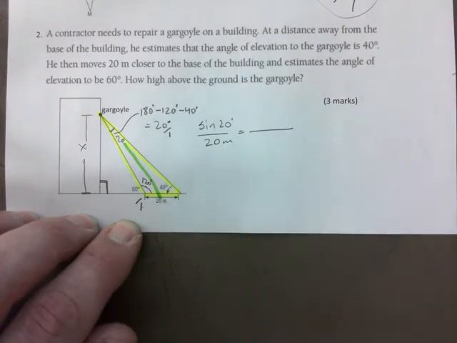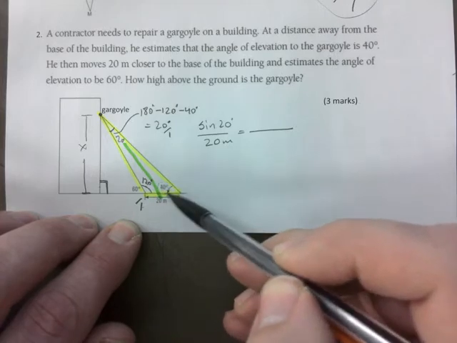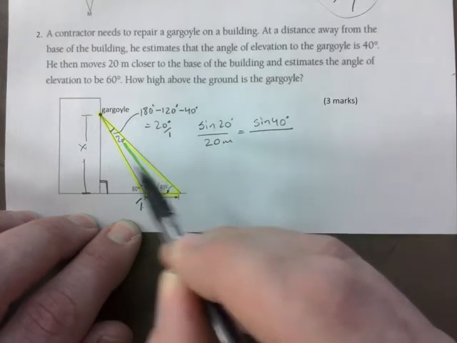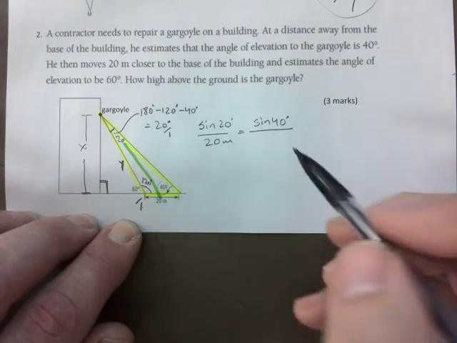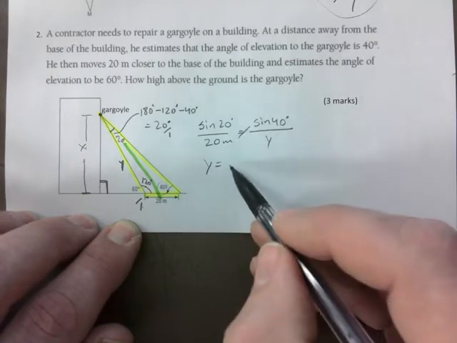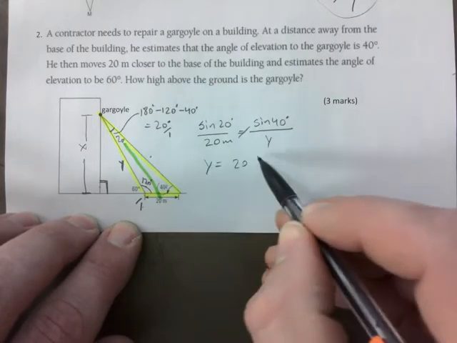Don't mark it wrong just yet, okay? If you're using sine of 40, that means that you're solving for this side. I'm going to call that y. I'll tell you what you should be getting if you found this side. Just hold on a bit.